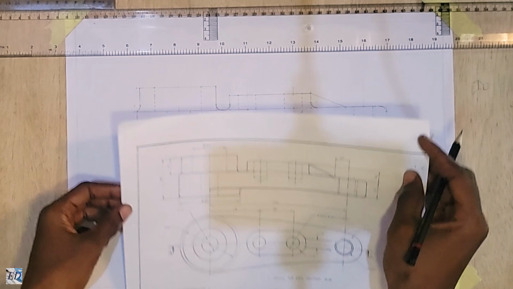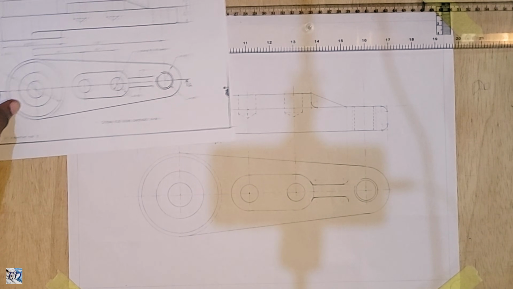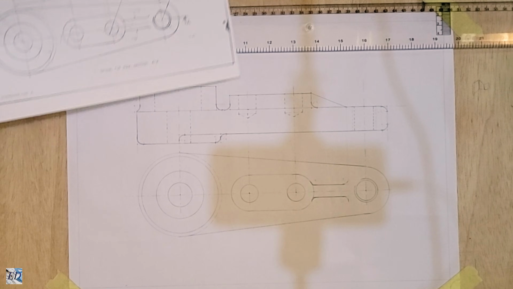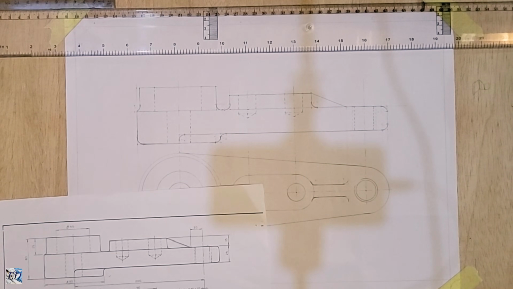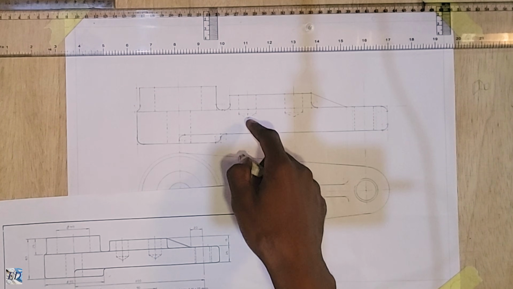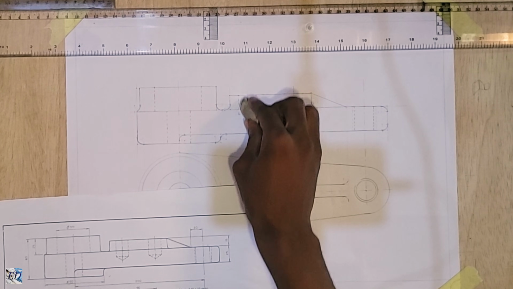So I start by cleaning some of the lines that would not be visible within the section view. And then one key part would be these lines that go through these ones here.